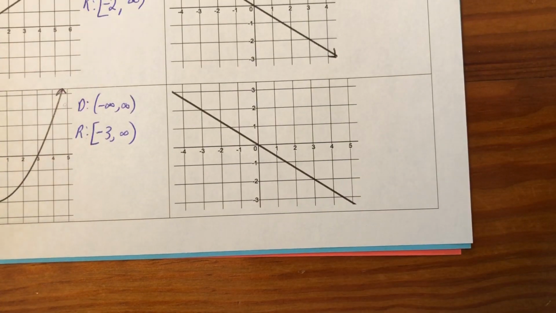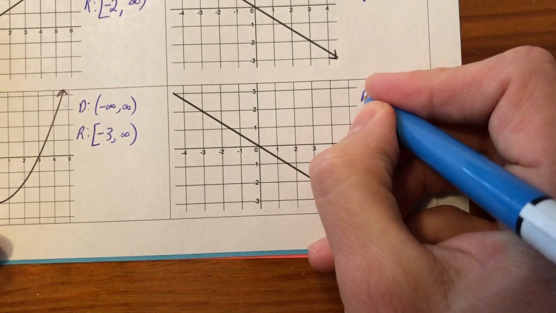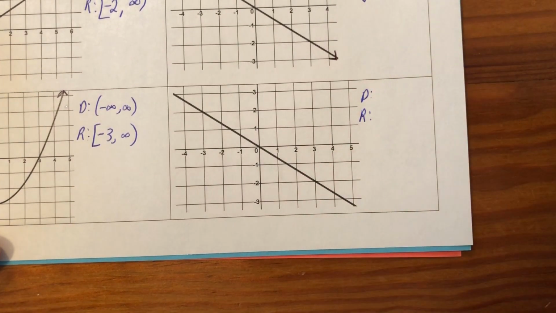All right, this next one's much easier than you might think it is. Pardon my computer and its notifications. All right, domain, range.